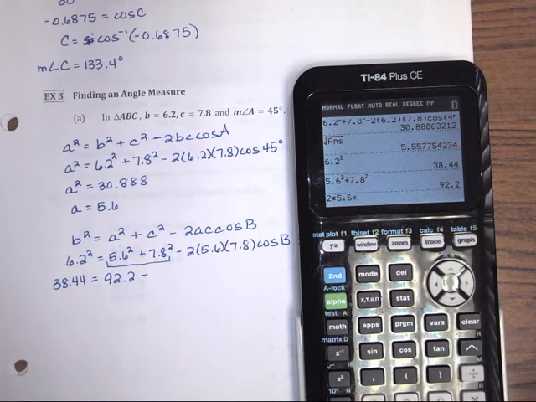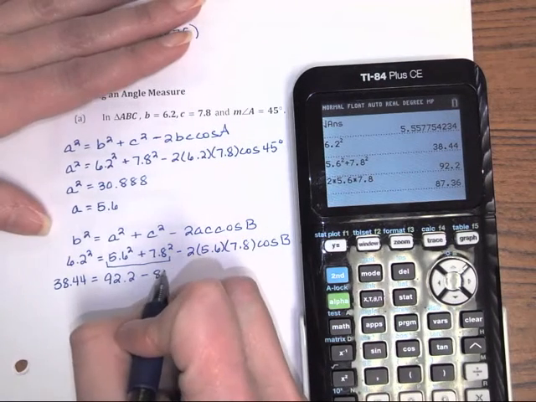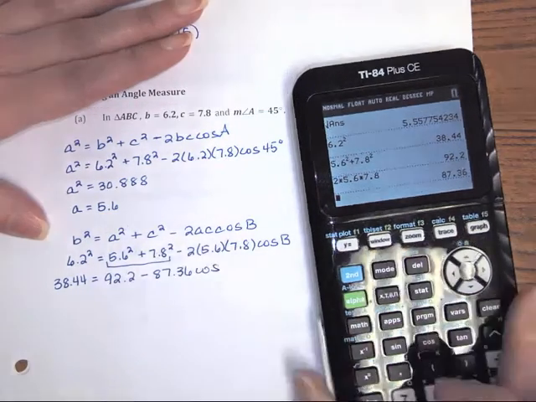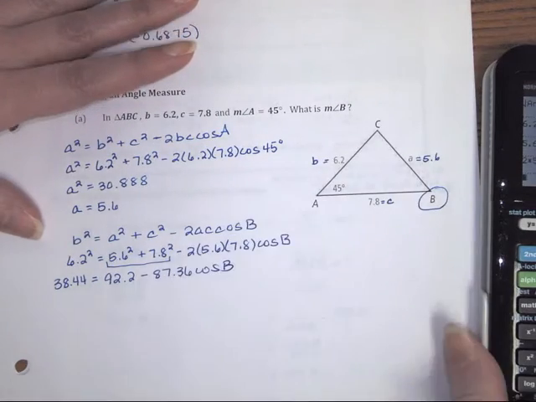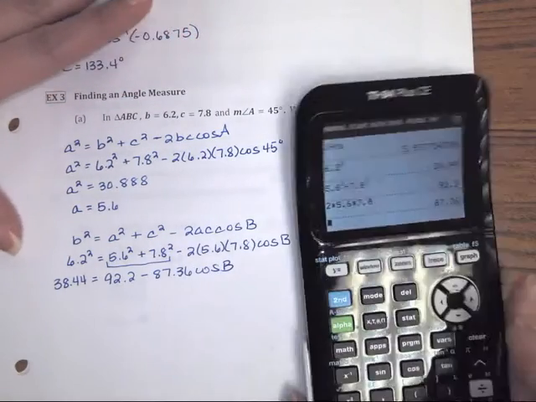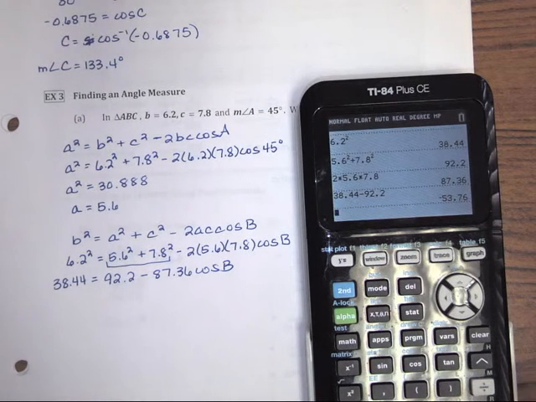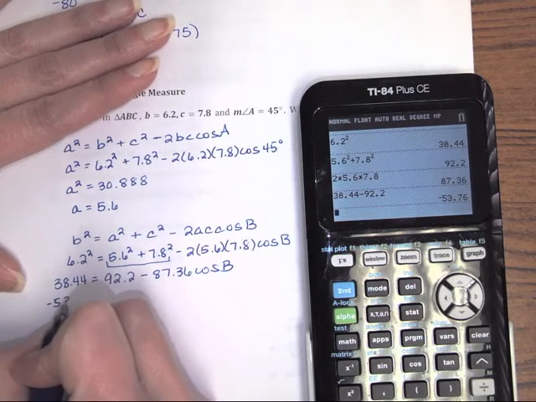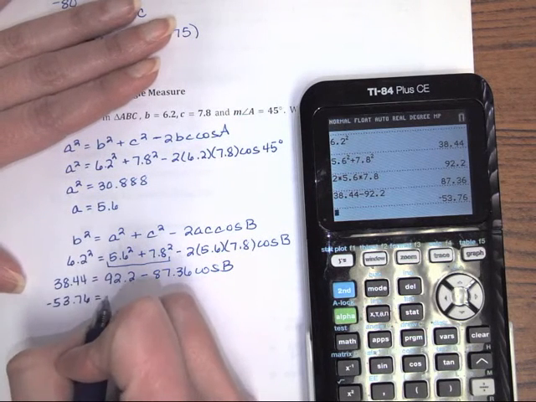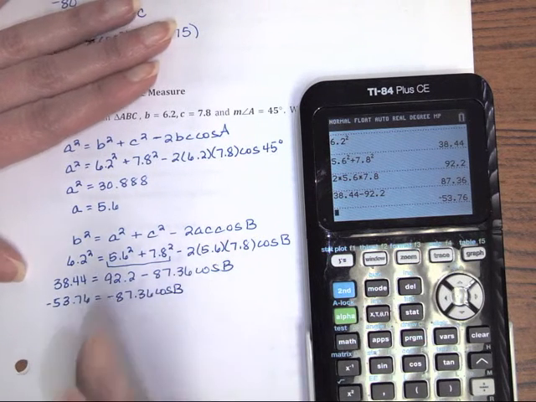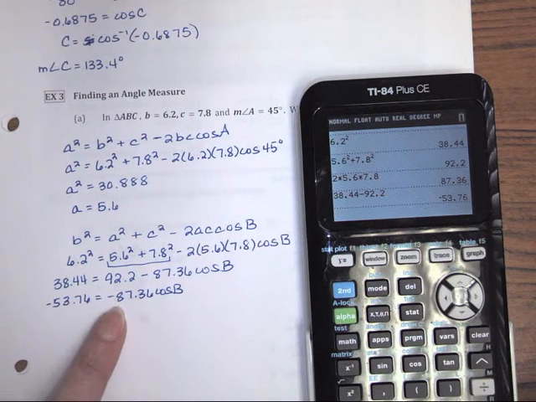Times 7.8 gives us 87.36 cosine B. All right, subtract 92.2 from both sides. And I've got negative 53.76 equals negative 87.36 cosine B. Divide both sides by negative 87.36.